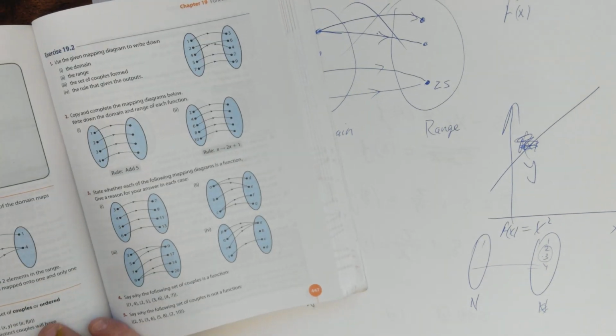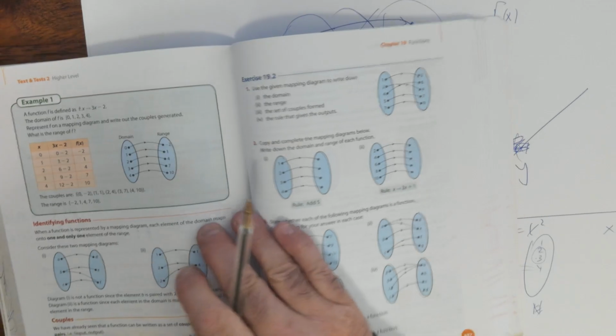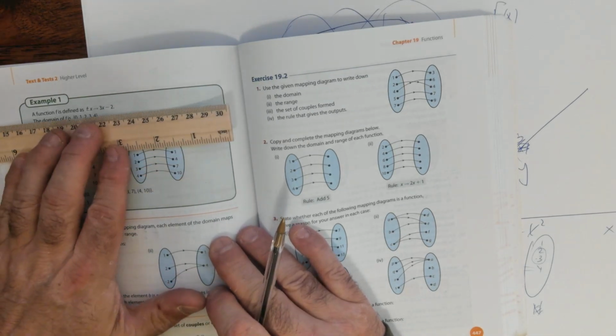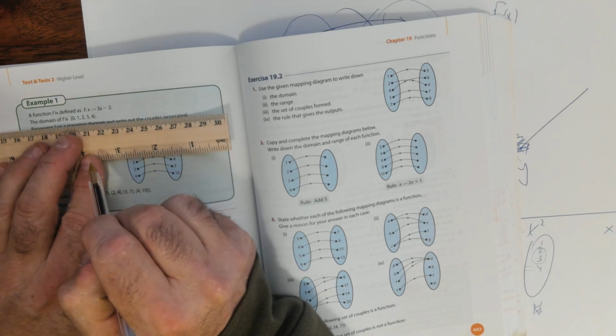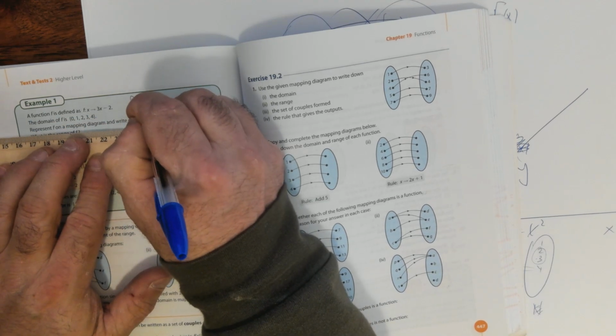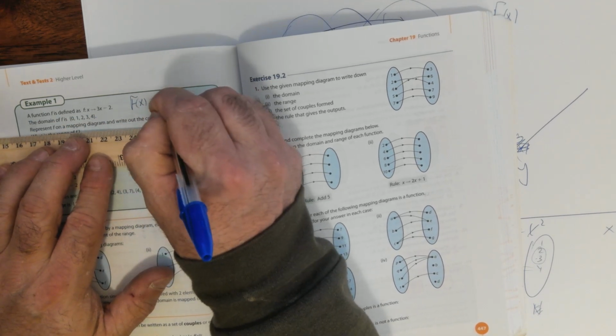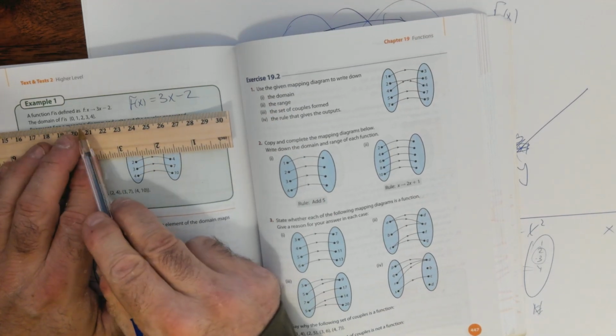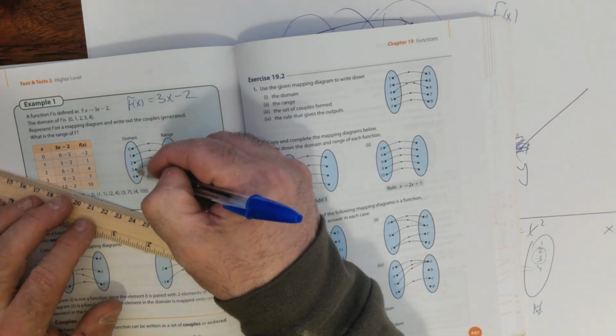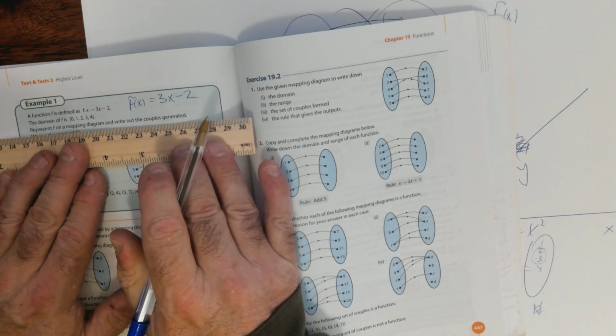Right, so here's an example. Going to work through it. The function is defined, okay, with this mapping notation. So I would say to you straight away, well, that's the exact same as this. The domain is 0, 1, 2, 3, 4. That's very important. We're going to use all of them.